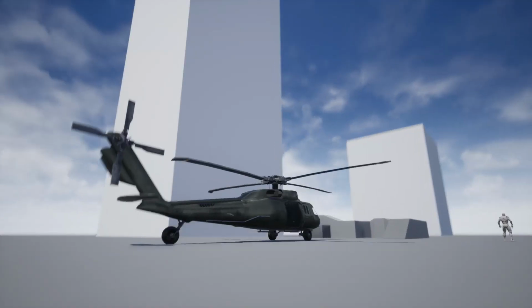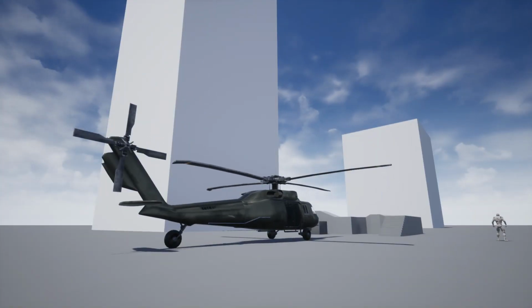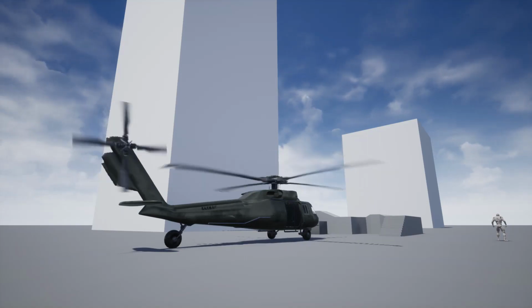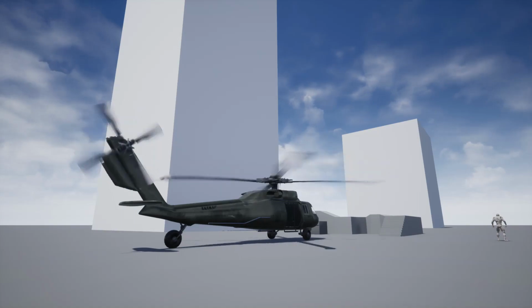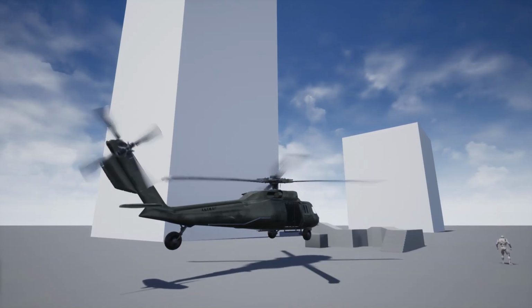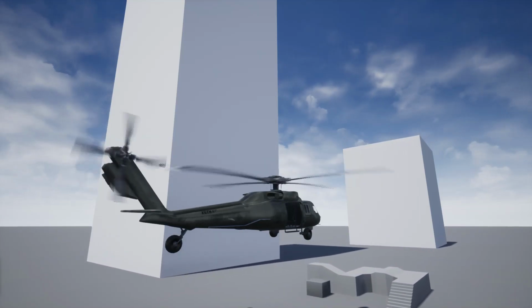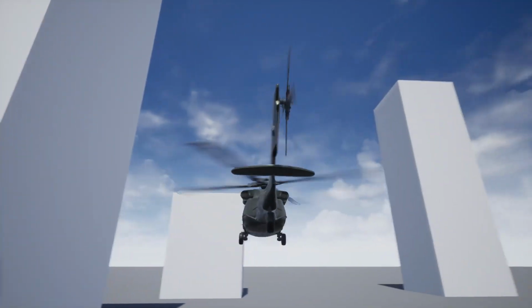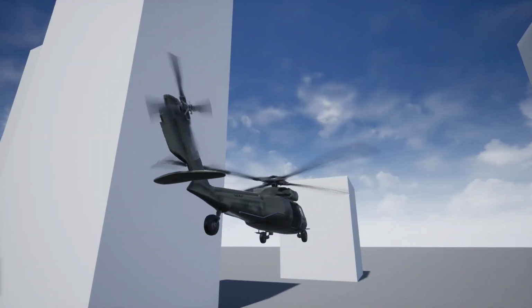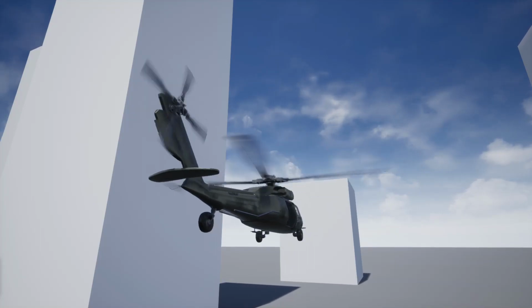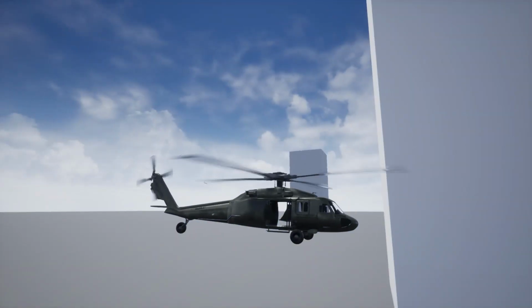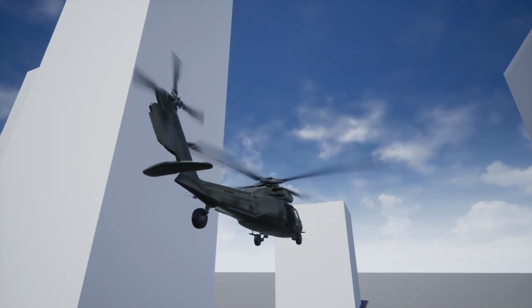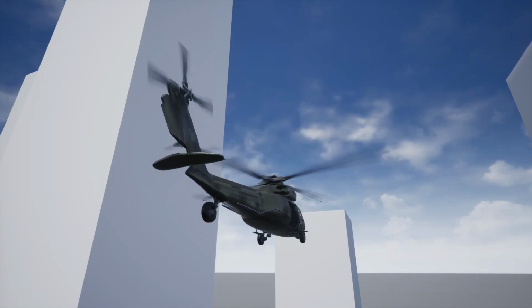Hello everyone, today I am going to work on this helicopter driving system. So we can start the engine, and once it reaches the required RPM we can take off. And if I release the takeoff or lifting button, I can stay idle in the air, and you can see the chopper has some random movement just like a real chopper.